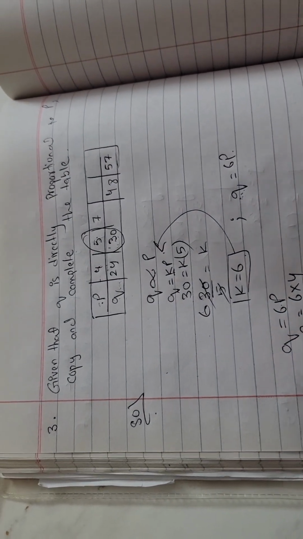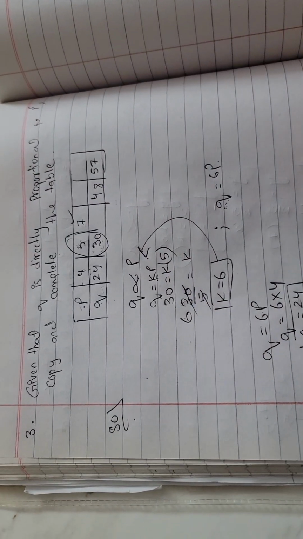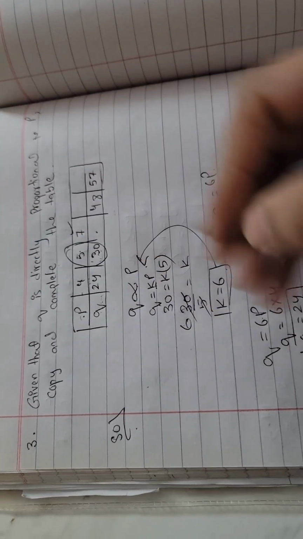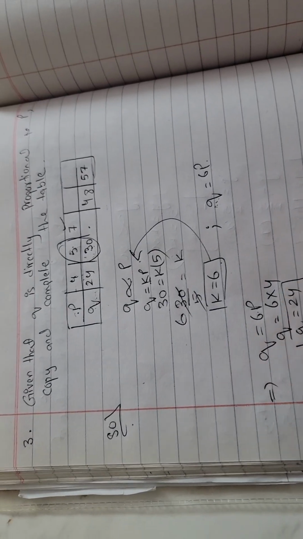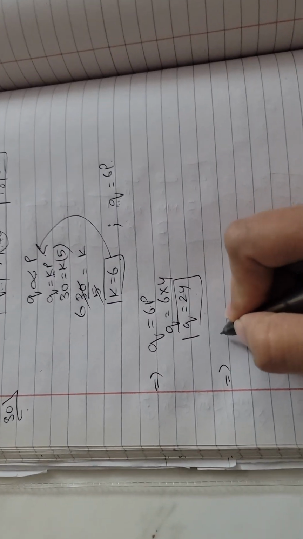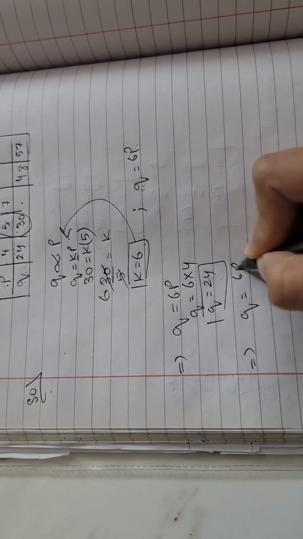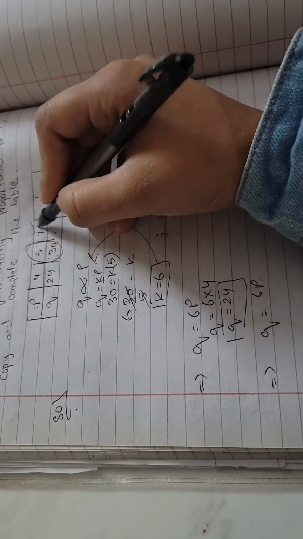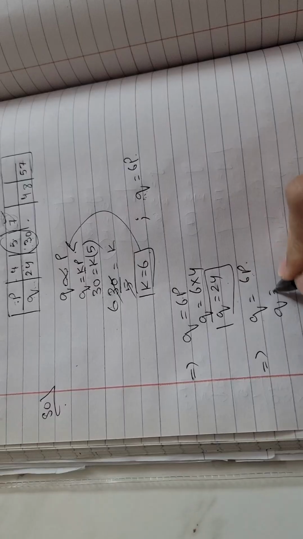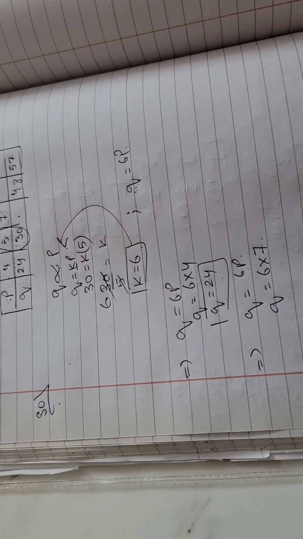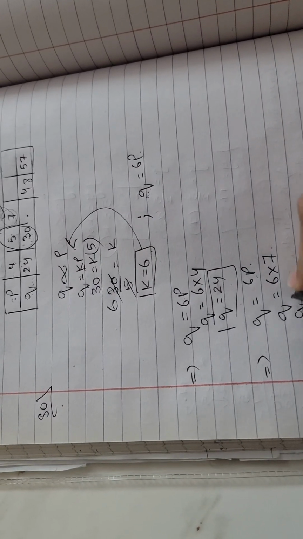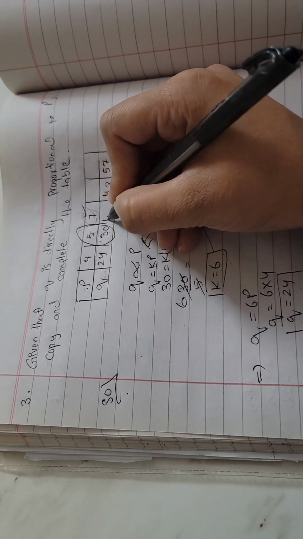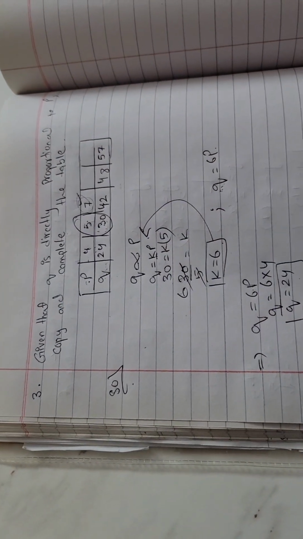Now let's solve it for this one. 7. When p is 7, we need to know what will be the value of q. So same equation over here. We are going to use q is equal to 6p, and in place of p I'm going to write what? I'm going to substitute 7 now. So q is equal to 6 into 7, that is 42. So this is your q is equal to 42.